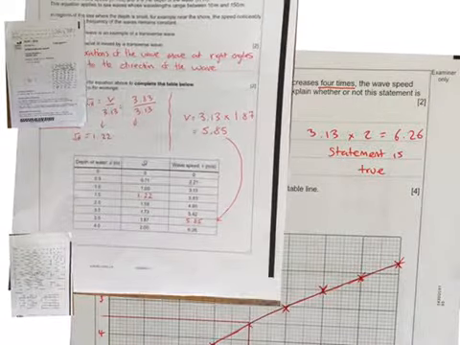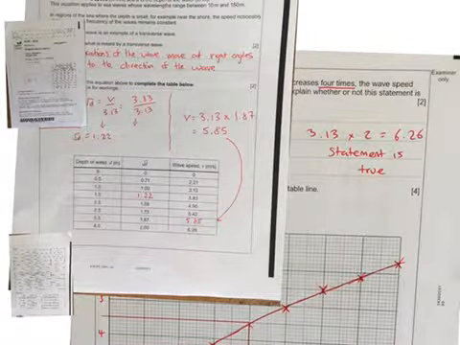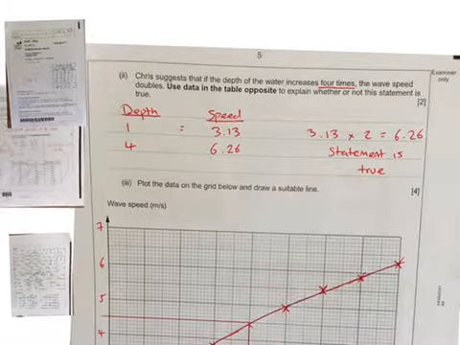So the statement is true, and those figures I got from there. So you can see when the depth was 1, 3.13. When the depth was 4, 6.28. So that's where I got these figures. These are just numeracy questions.